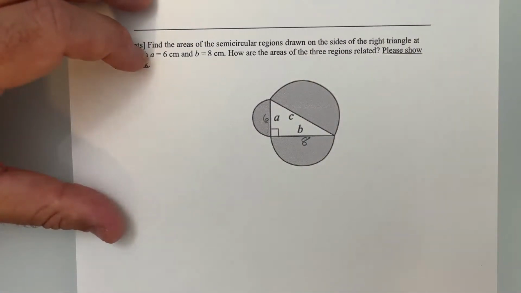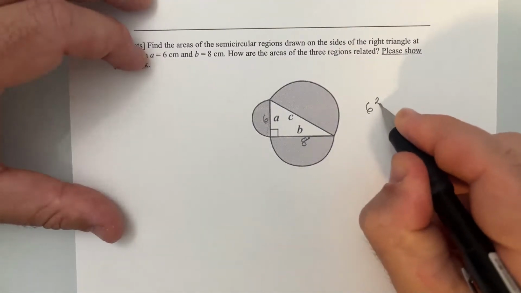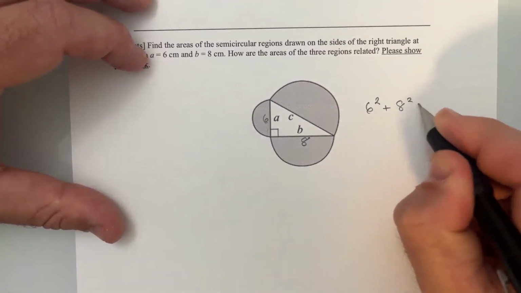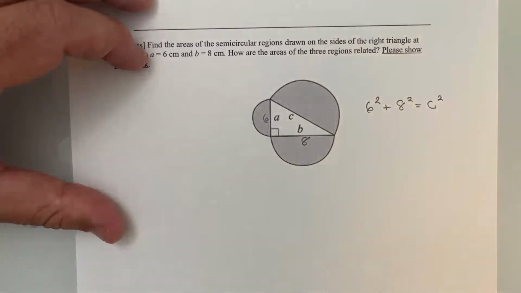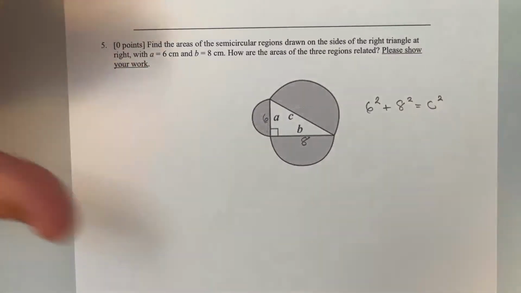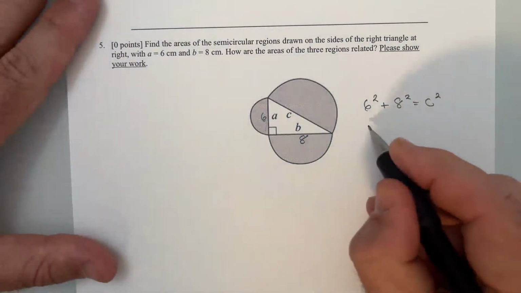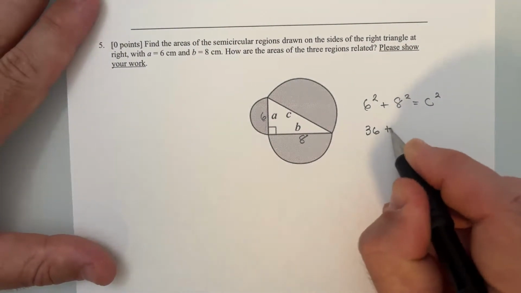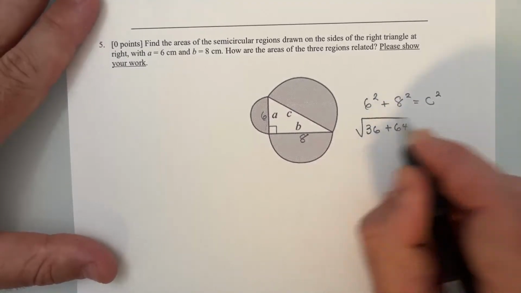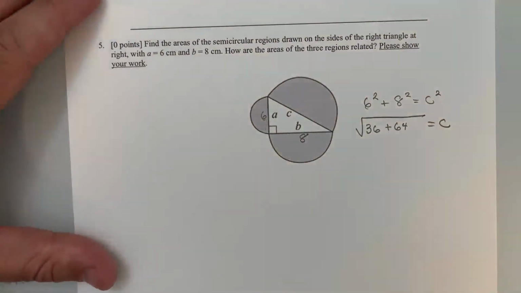Okay. So it's likely we're going to need C. So 6 squared plus 8 squared will be equal to C squared. And this is literally just the straight line length. Just ignore the circles for now. So we'll have 36 plus 64. Again, we saw that. Square root of that is C. So we have a 10.